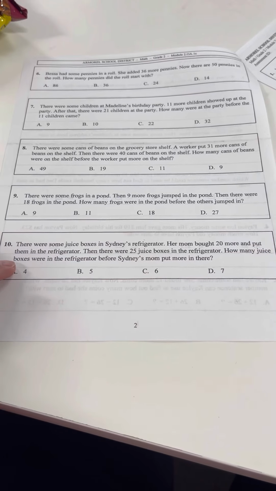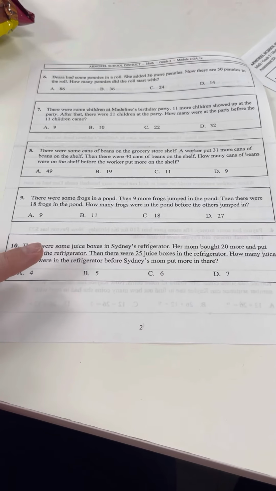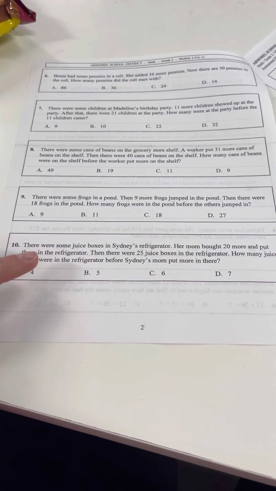There were some juice boxes in Sydney's refrigerator. Her mom bought 20 more and put them in the refrigerator. Then there were 25 in the refrigerator. So how many juice boxes were in the refrigerator before Sydney's mom put more in there? So there were some in there. Mom added 20 more, and now there's 25. So how many were in there to begin with?